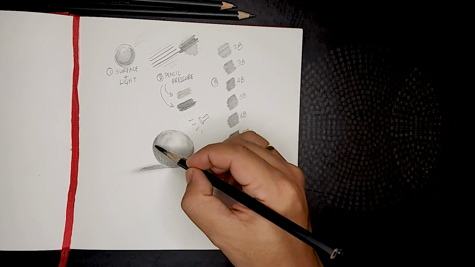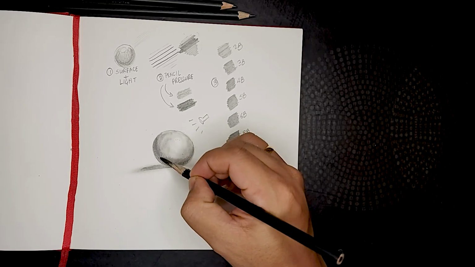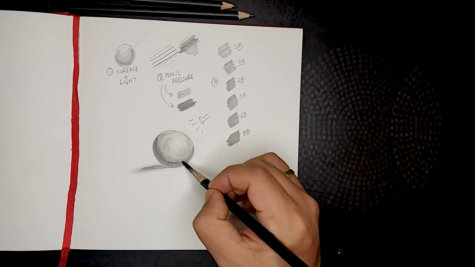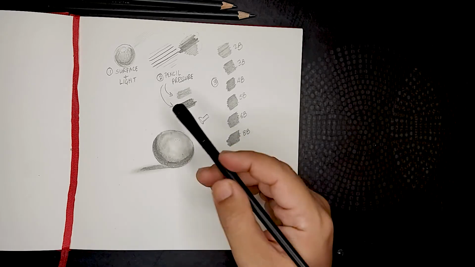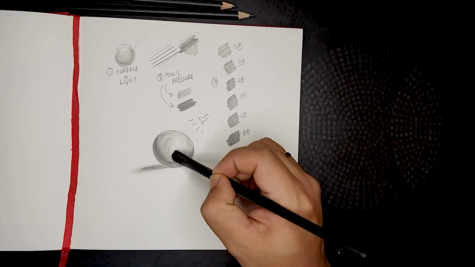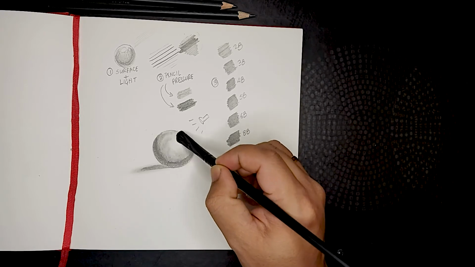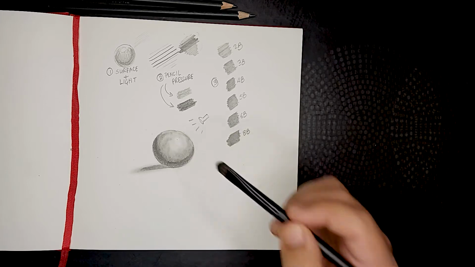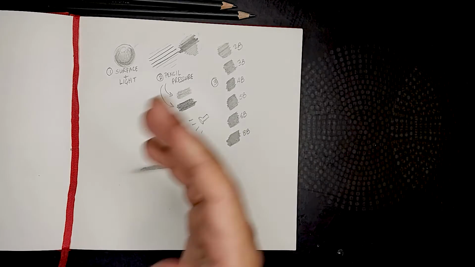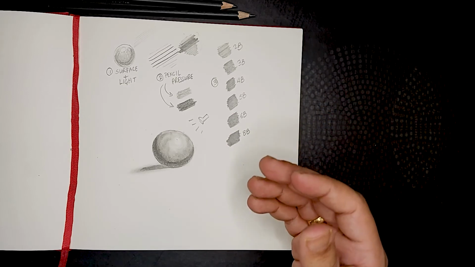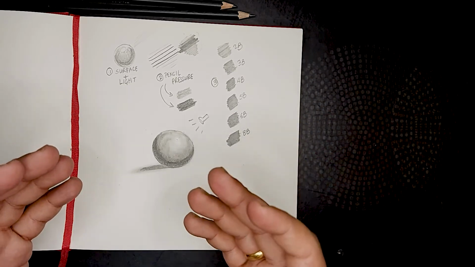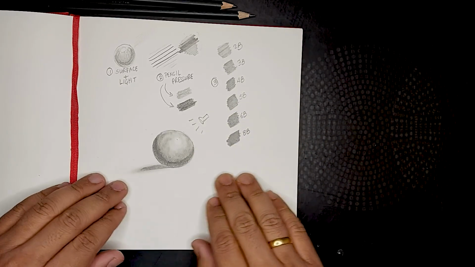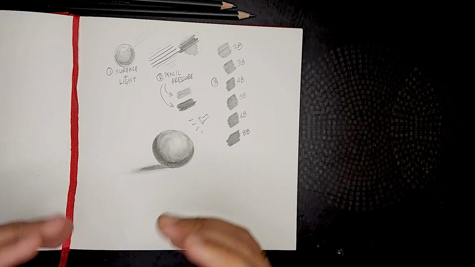I'm just adding another layer of darkness over here. A little bit more smudging. And also do remember that in our world, we have something called reflection or global illumination. When light falls on any surface, say for example the ground in this case, it bounces back.